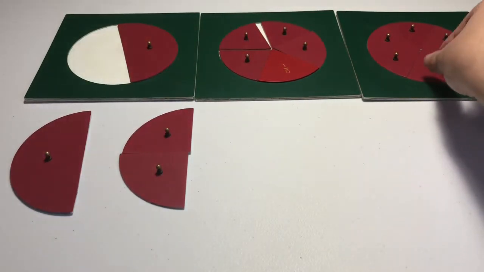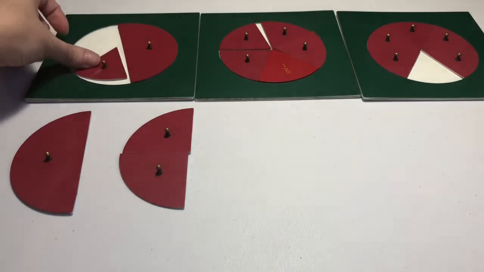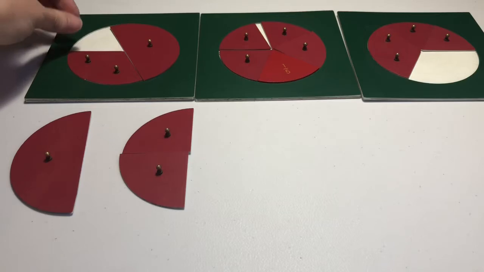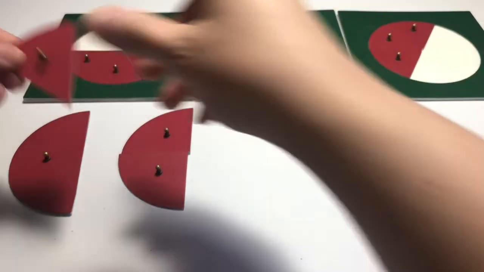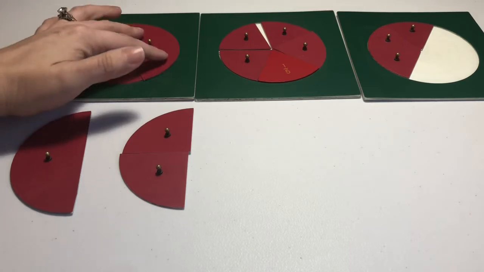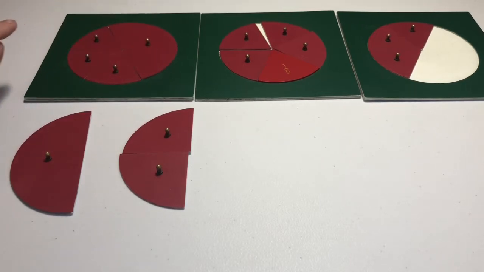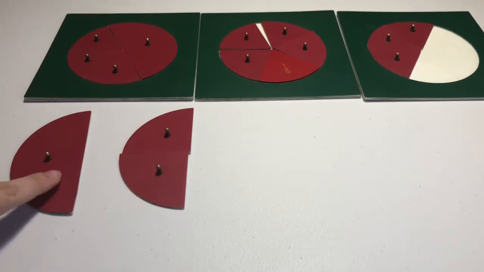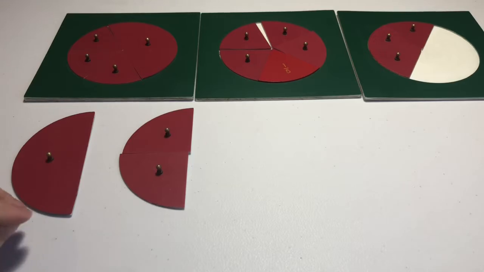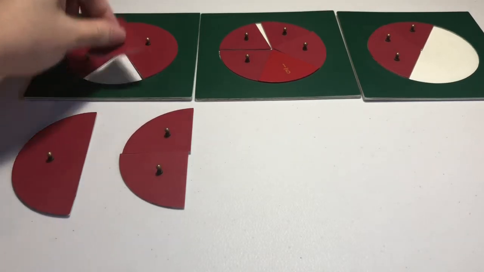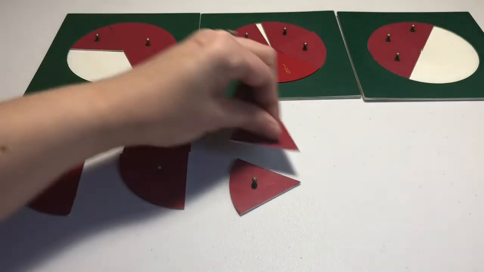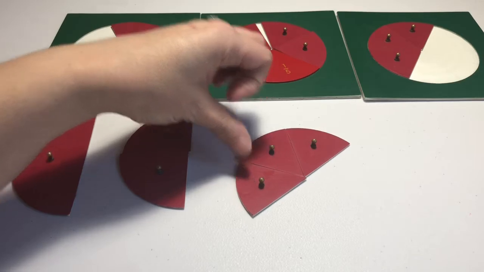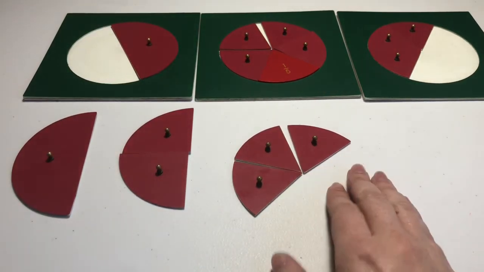Let's take a look at our sixths. There's 1. There's 2. Now before we do this, do you think they're going to be equivalent? Do you think they'll take up the same amount of space? Yes, they do take up the same amount of space. So 1, 2, 3 sixths are equivalent to 1/2. 3 sixths take up the same amount of space as 1/2. So I'm going to put my 3 sixths down here. Okay, let's get our next group.